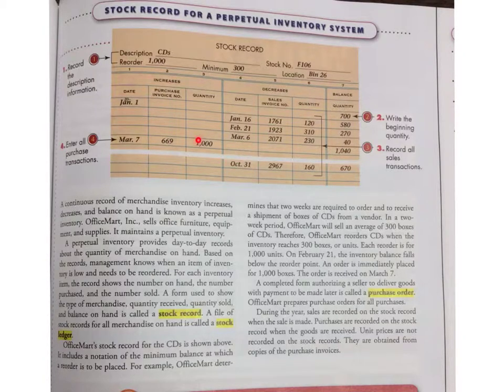And then down at the bottom, or excuse me, it goes in order, obviously. So January, February, March 7th, we bought more. We sold some more in October, okay? So it's just a running total, more or less, of this particular item.